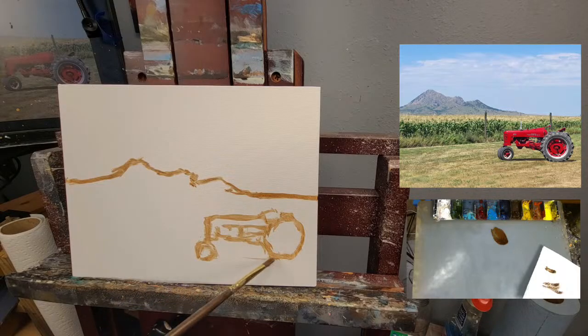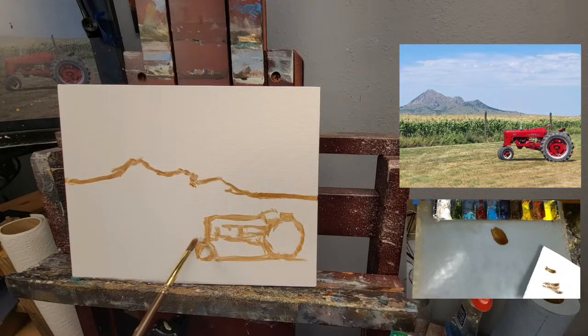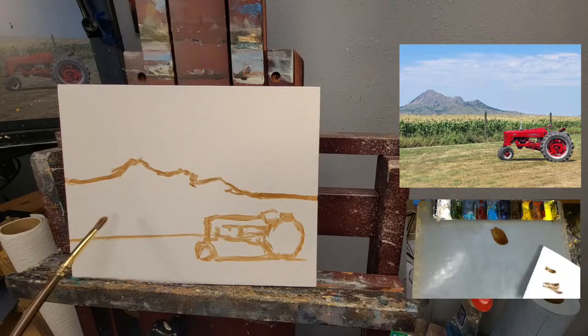And there's kind of a shadow underneath here, a little bit. It's pretty direct sun. And then we're coming out to here. We kind of want it to subtly slope the grass.